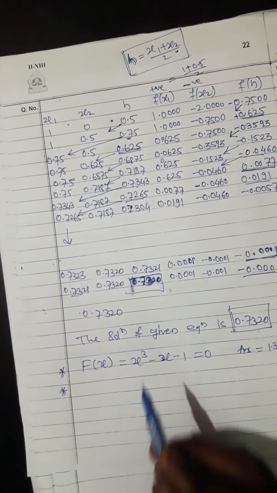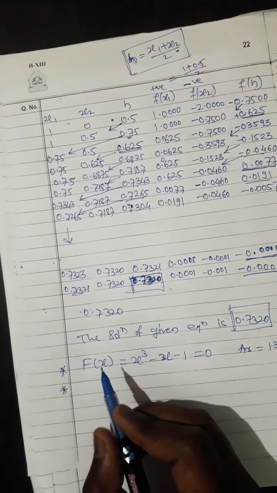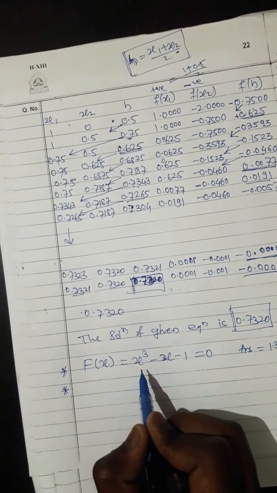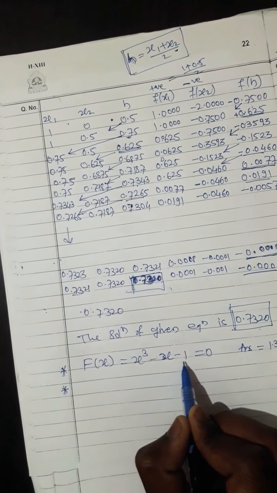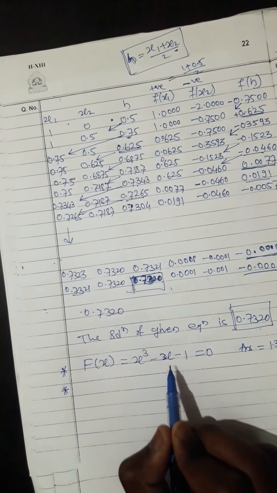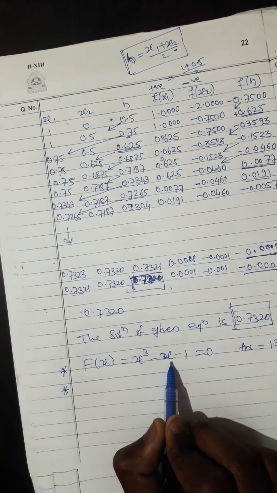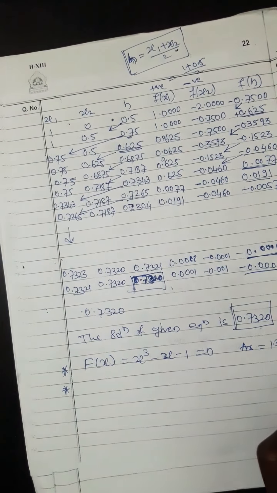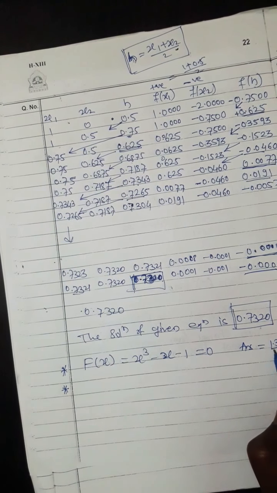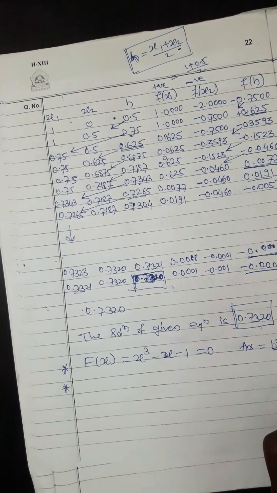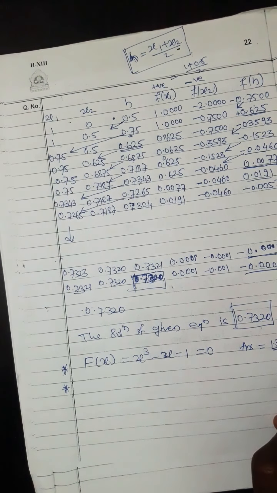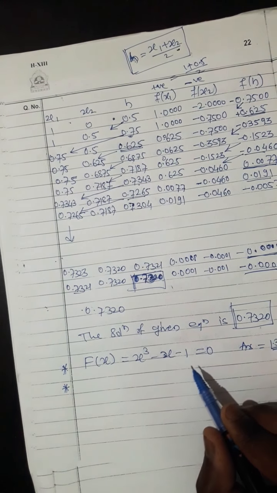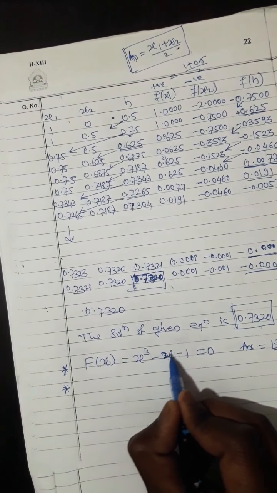Now actually I want to give you some examples for practicing. Okay, this is the equation: f of x equals x cube minus 3x minus 1 equals 0. Find the approximate root of this equation using the bisection method up to 3 iterations. And the final answer will be 1.3246. Okay, just solve this question, guys. If you didn't get this question, I will solve it once again.